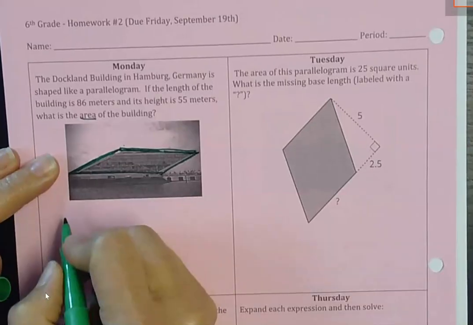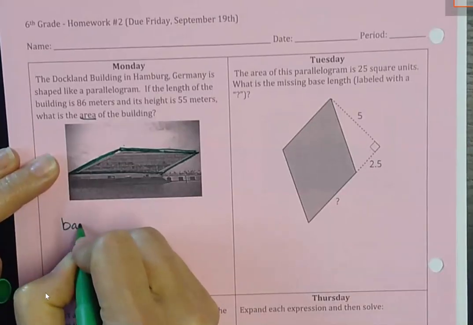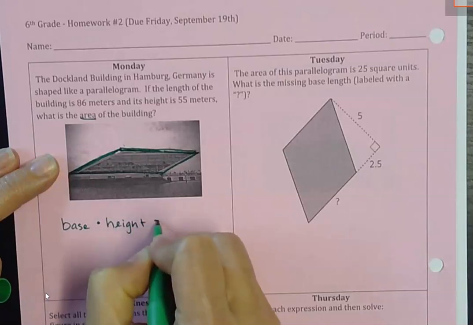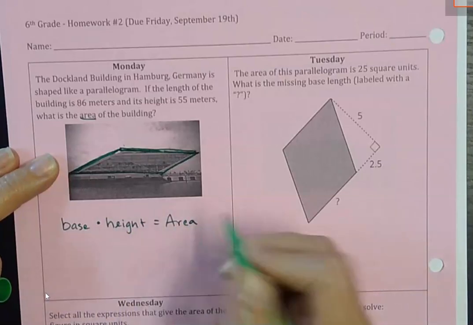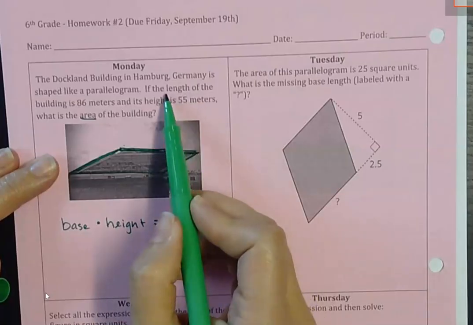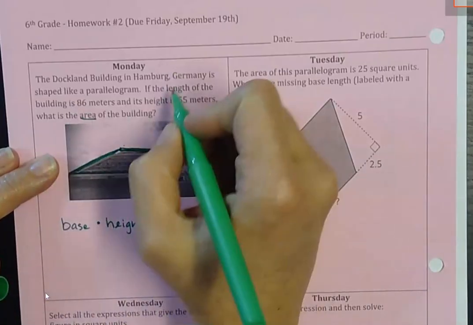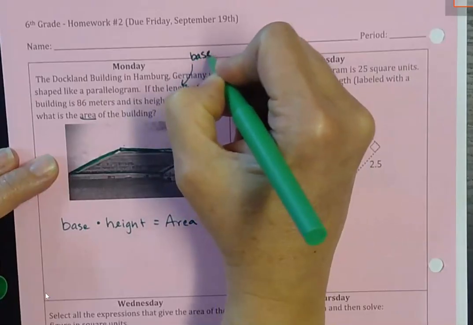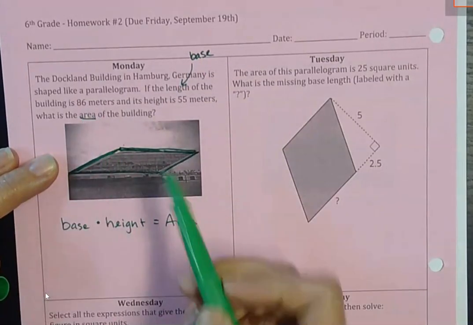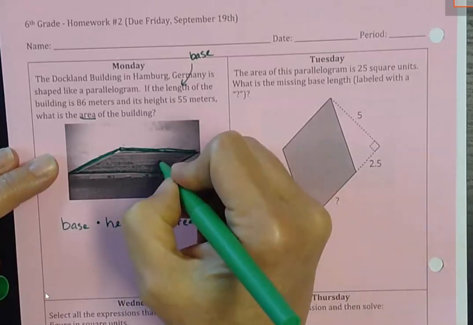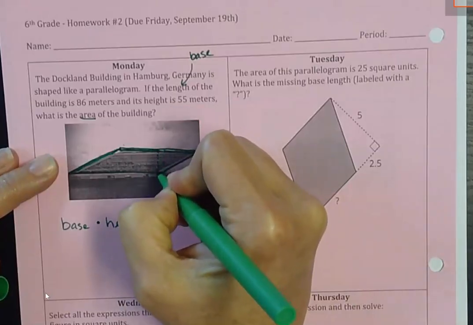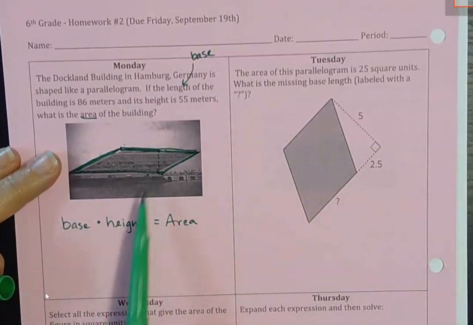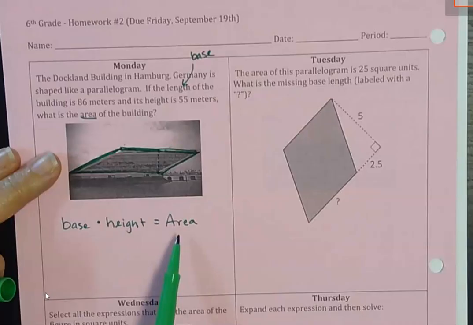So to find the area, remember it is base times height is going to equal the area. So right here it tells you that the length of the building, which is another word for base, is 86 meters and the height is 55 meters. So height would measure from here to here down. So I have the information I need. I just need to plug it into this equation that we have here to find our area.